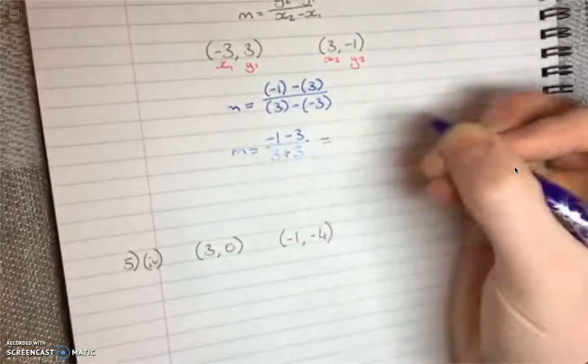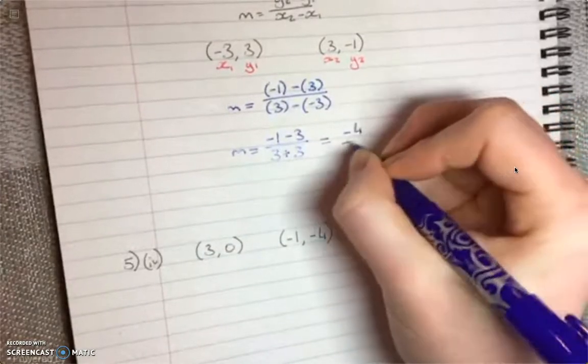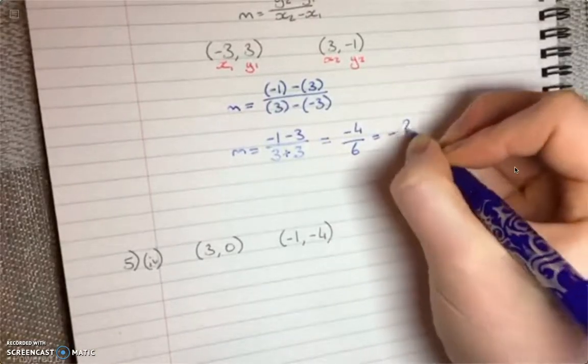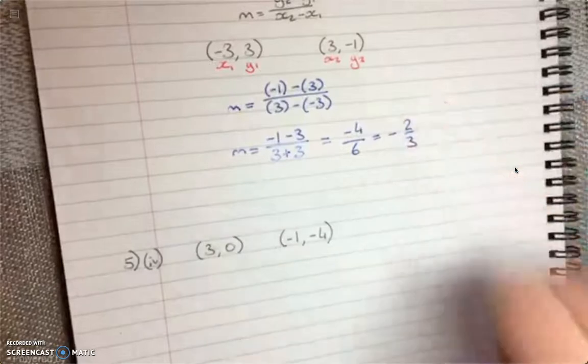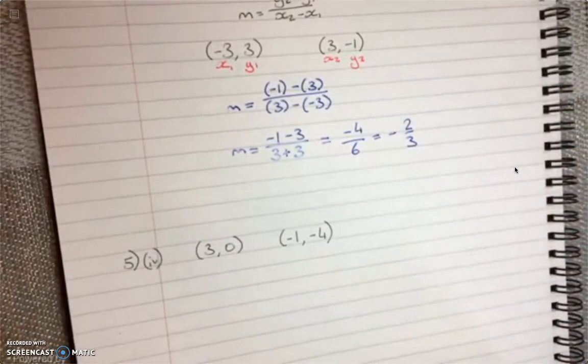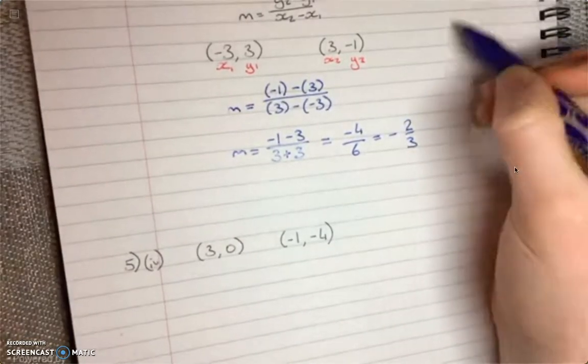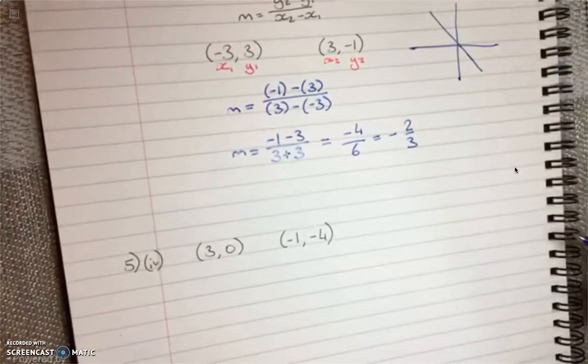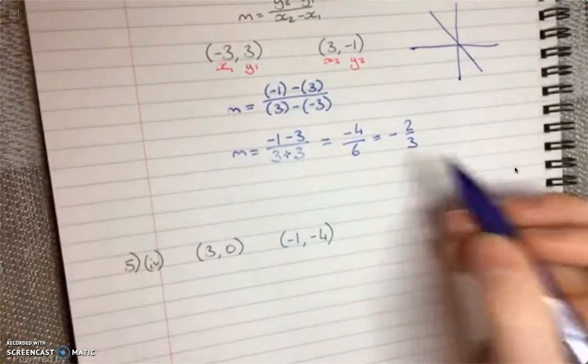So my slope is equal to minus 4 over 6, which is equal to minus 2 over 3. That should be your final answer. And that was correct, because if you remember from the diagram, the line was going in this direction, a negative slope. So we know we've done it correctly.